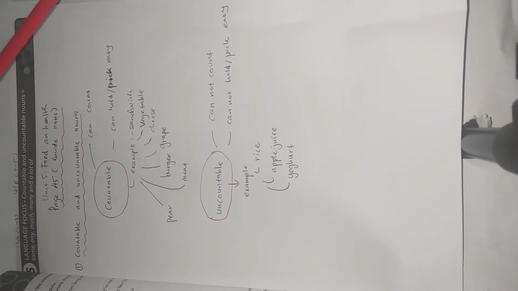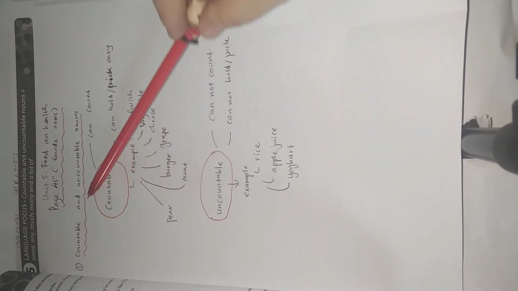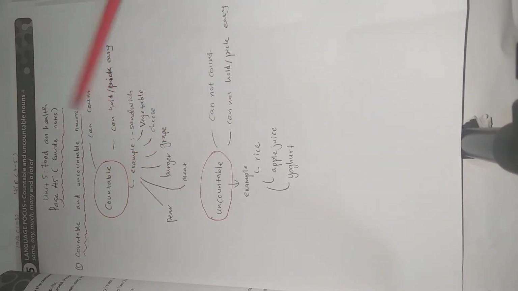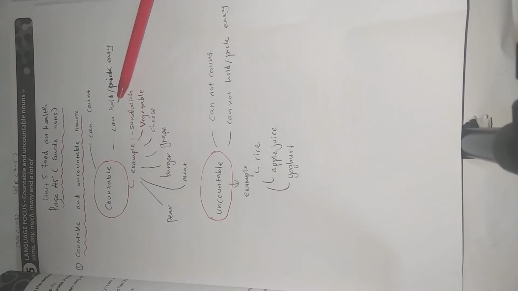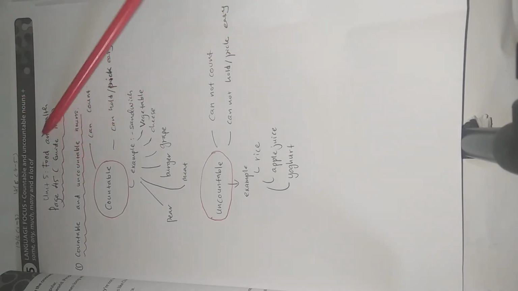The first one, countable and uncountable nouns. Countable is something that you can count, something that you can hold or pick easily. This is for food only.